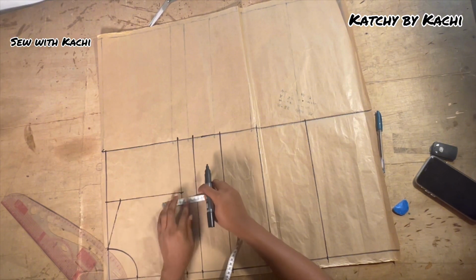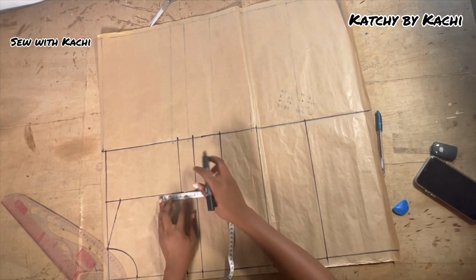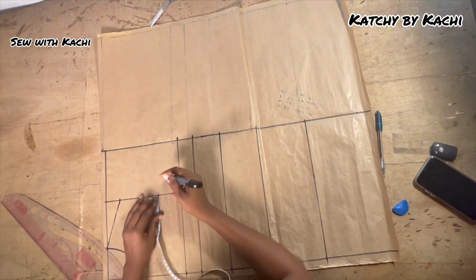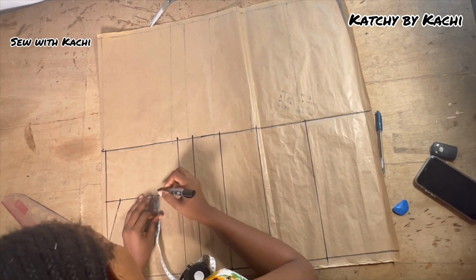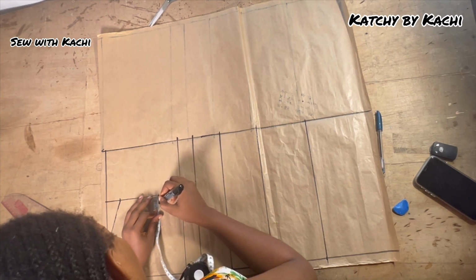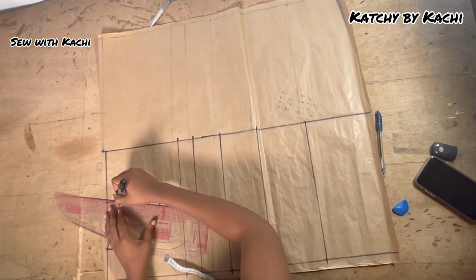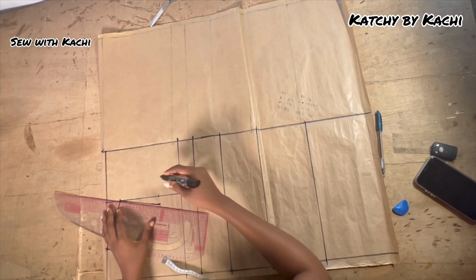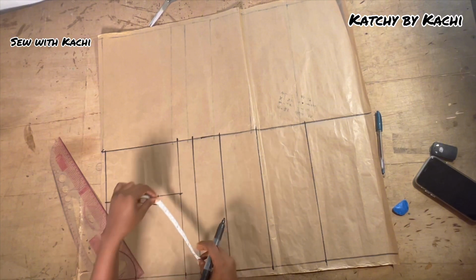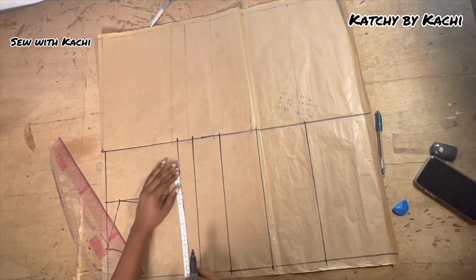So I'll go up here by 2.5 inches, and I'll come in by 0.75 inches. Draw, connect.